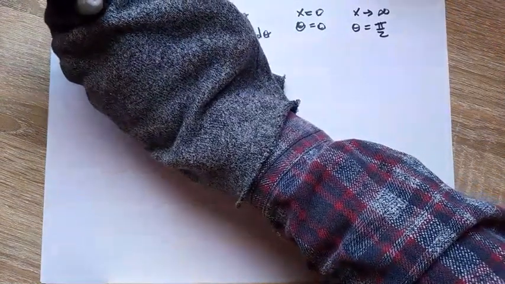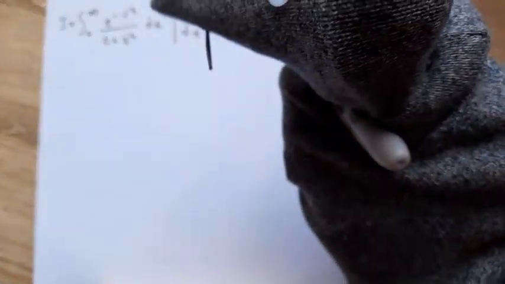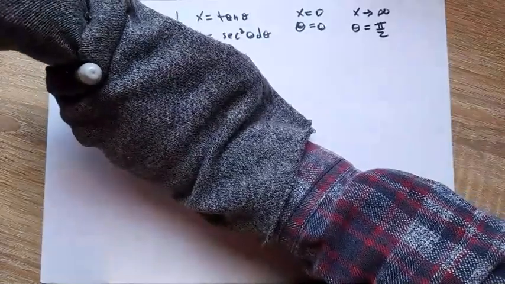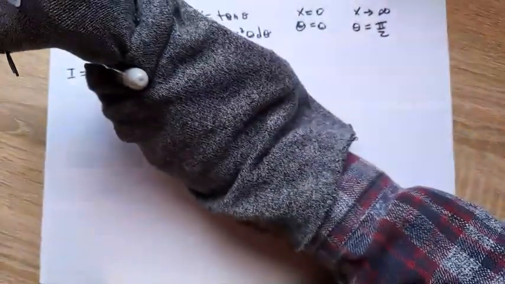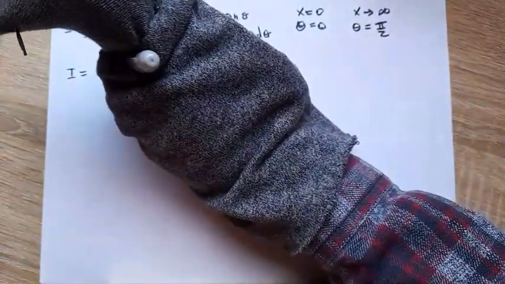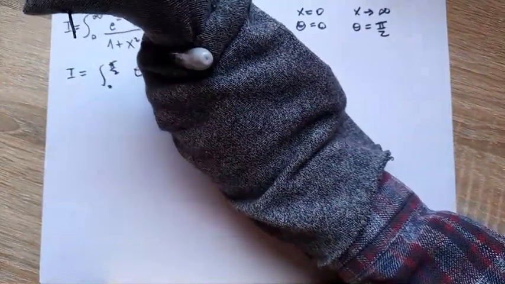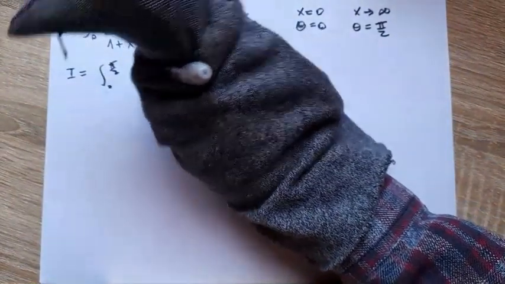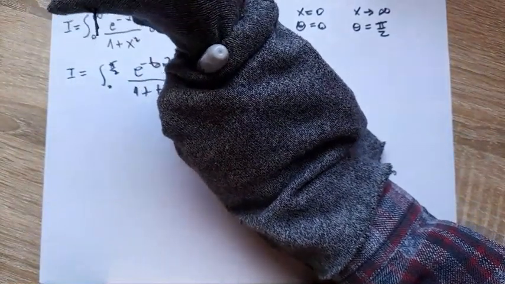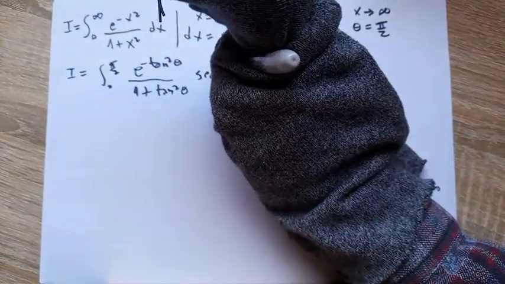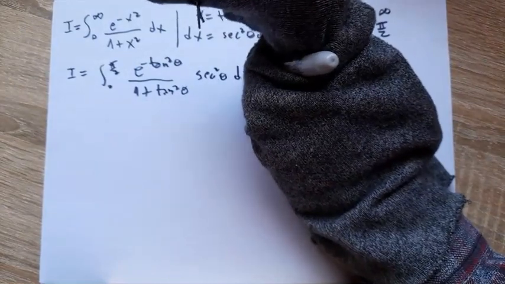I will write I, the integral. I equals, the integral from 0 to pi over 2 of e to the minus tangent squared of theta over 1 plus tangent squared of theta, times secant squared of theta d theta.